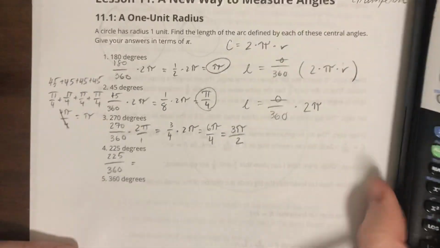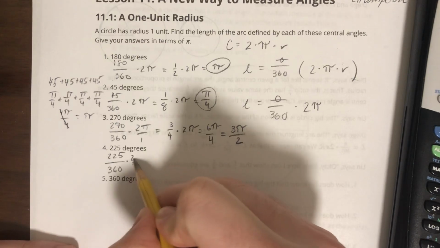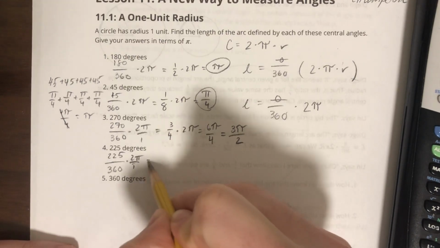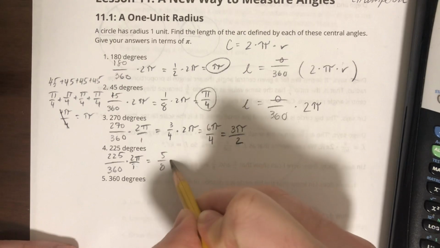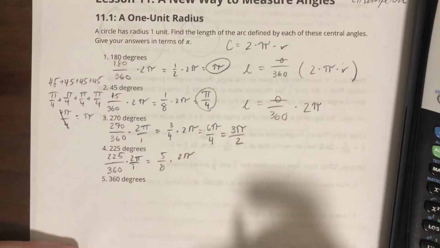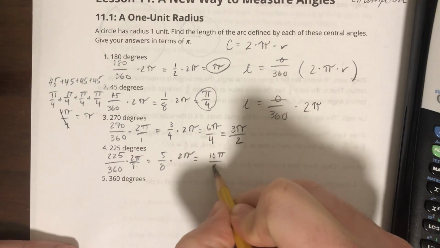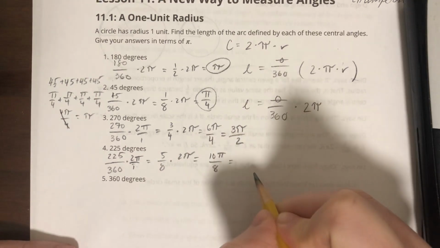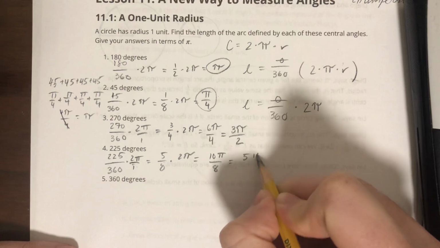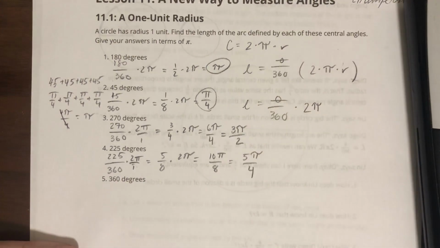All right, 5/8. And that's really equal to 10 pi over 8, or if I reduce the fraction, 5 pi over 4.